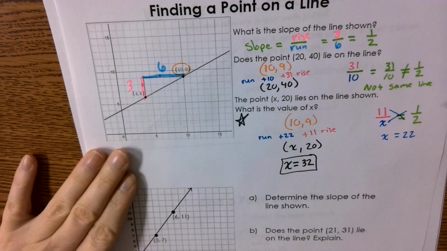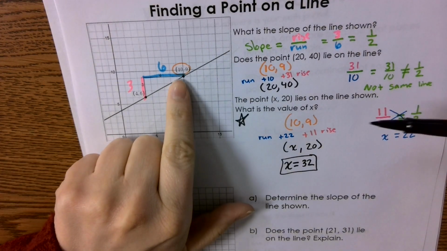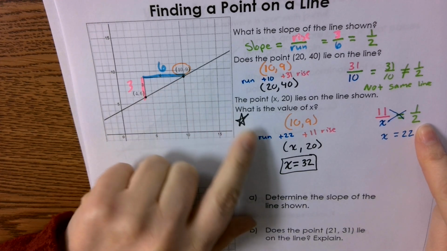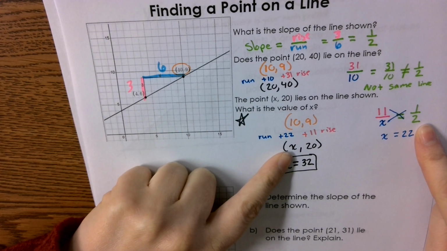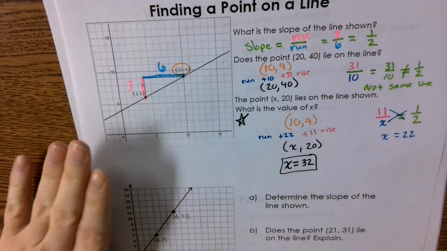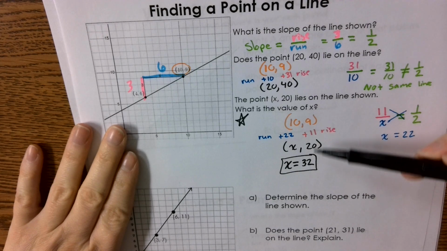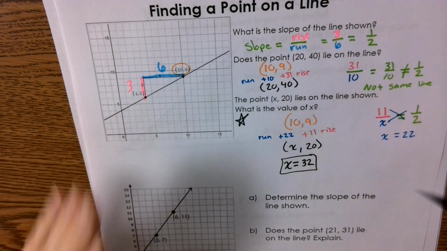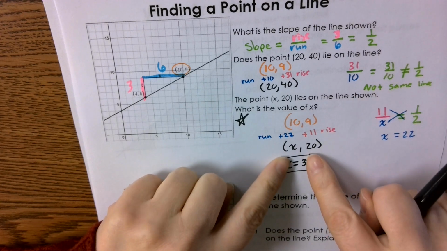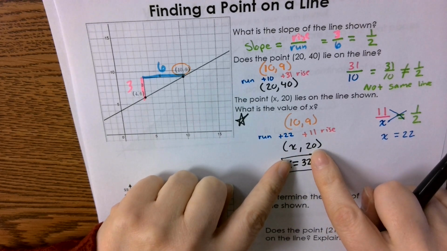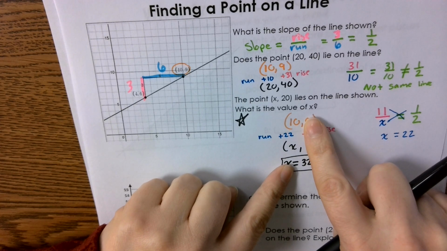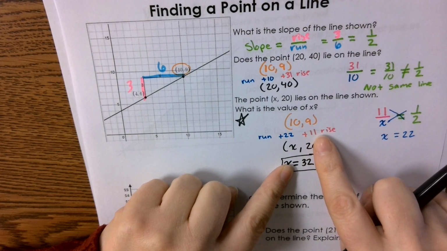So let me go over again. I have a point, 10, 9. I have a slope of 1 over 2. I need to know what the x coordinate is going to be if the y coordinate is 20 and they're on the same line. So the first thing I do is find whatever the rise was or whatever the run was to get me from the point I know to the point I want to go to. Sometimes your x is missing, sometimes your y might be missing. In this case, our y was given to us, so we knew the rise was going to be from 9 to 20. It was going to be a rise of 11.